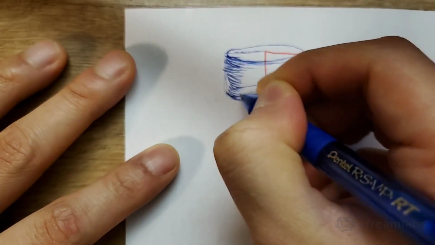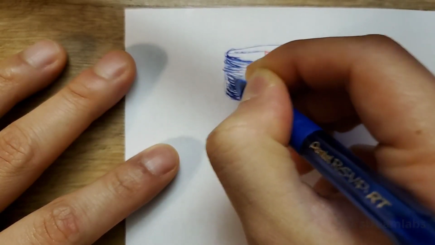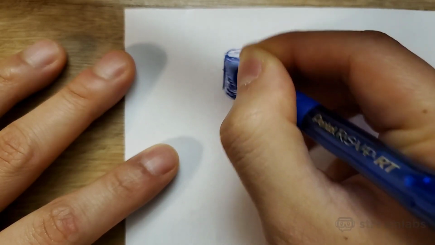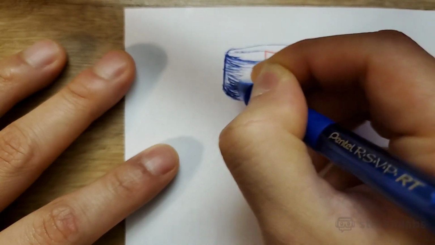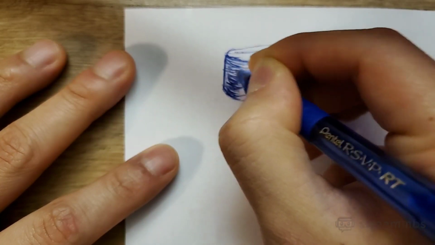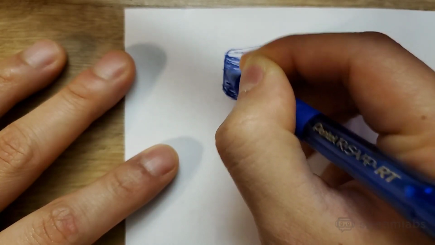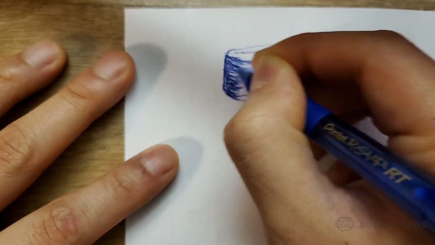And then when you spin it fast enough, it will look three-dimensional, right?